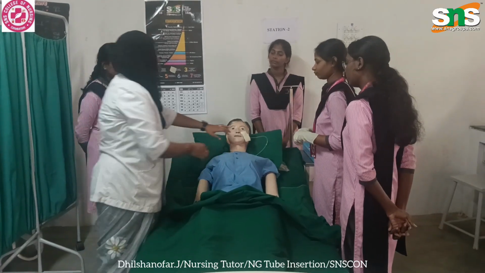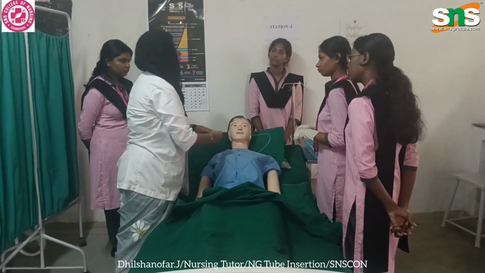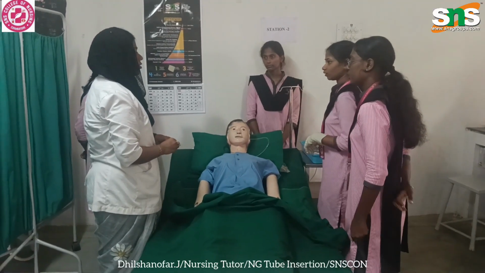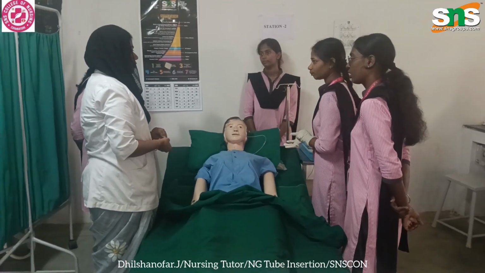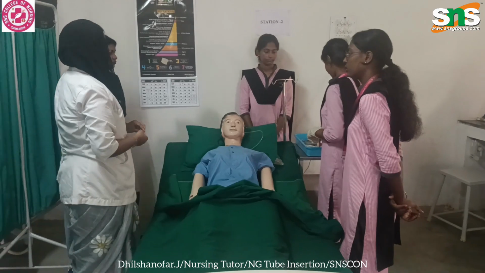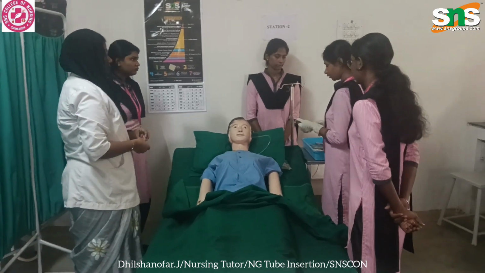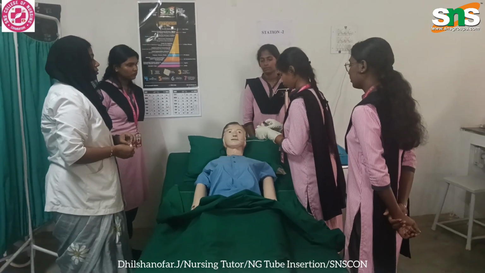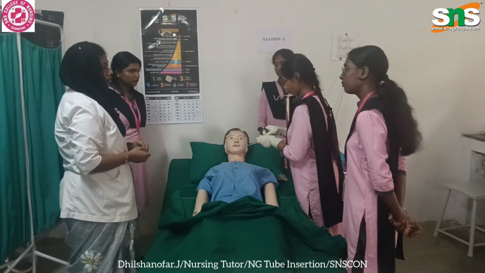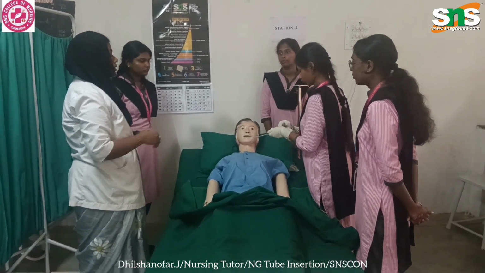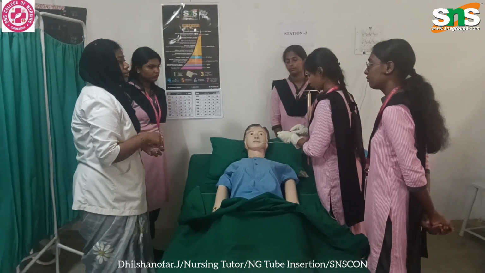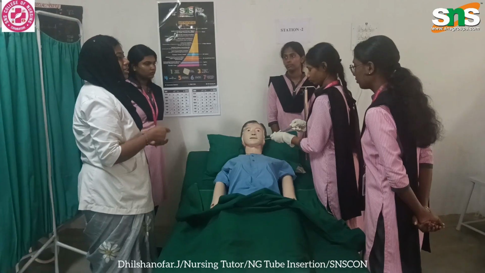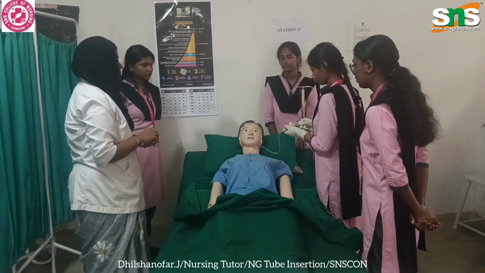After inserting, how will you assess whether it is placed in position or not? Two methods are there. First method is the aspiration method. We have to insert a syringe and aspirate. If gastric content is coming, it is in the correct position.